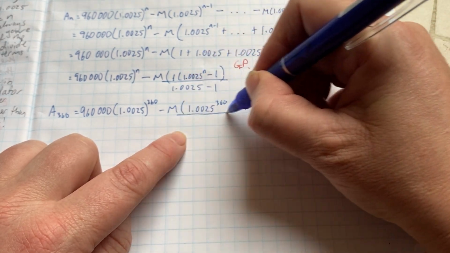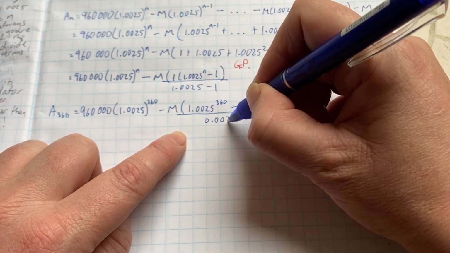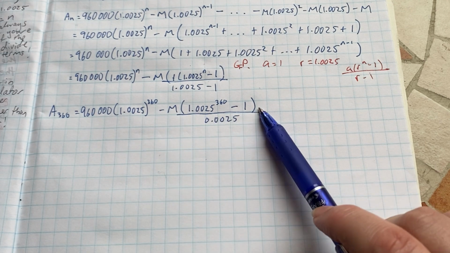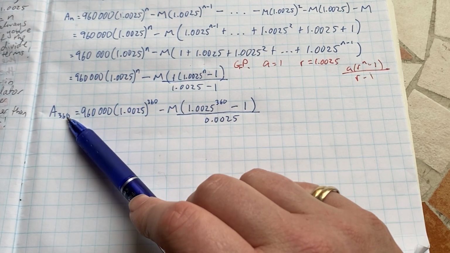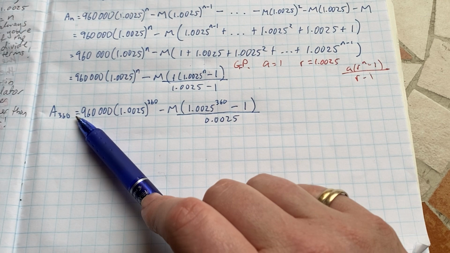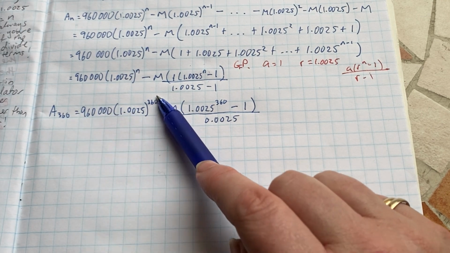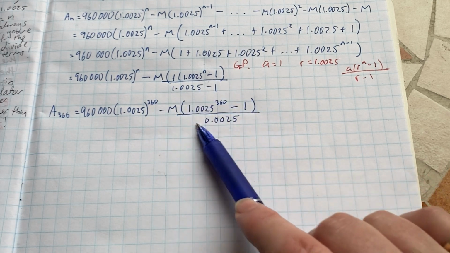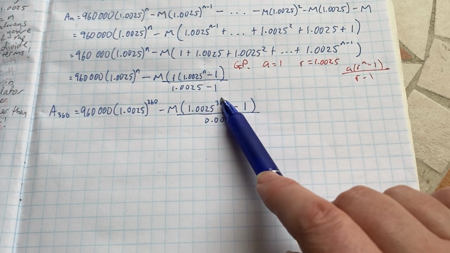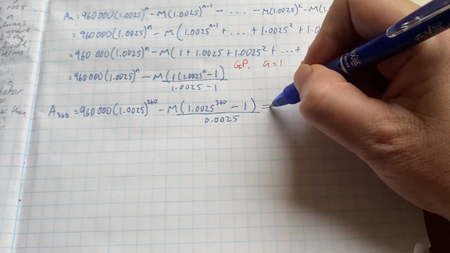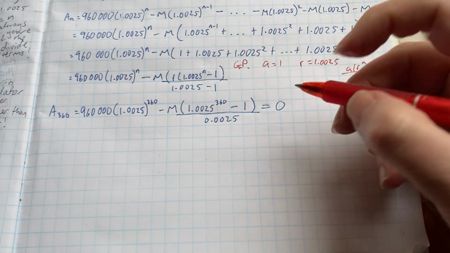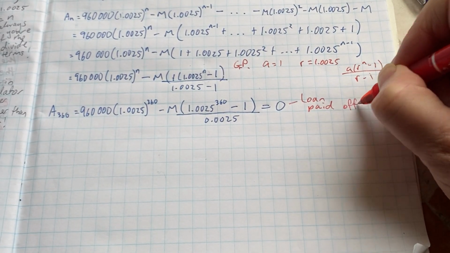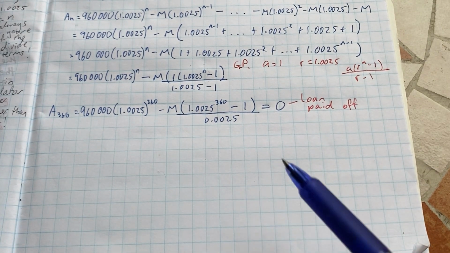This is all just 0.0025, okay, 1.0025 minus 1. Now, 360 is when the loan is completely paid off. So at this point, our loan plus interest minus all of our repayments with their interest is going to equal 0. Okay, the loan is paid off. That's the big thing we want to work out. So all we have to do is solve this equation.